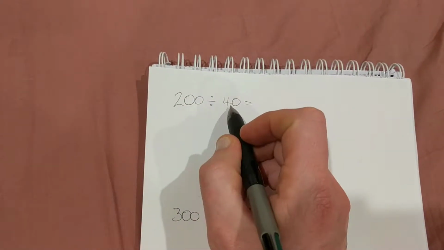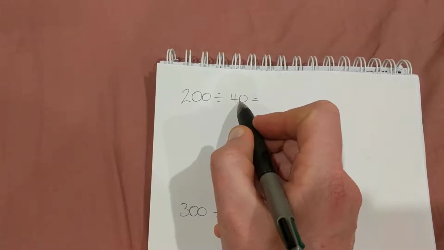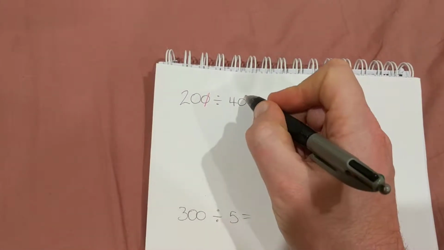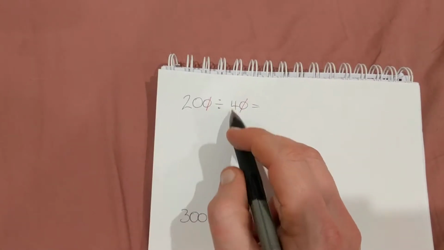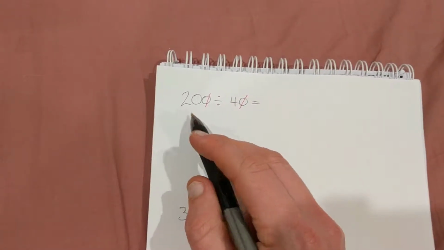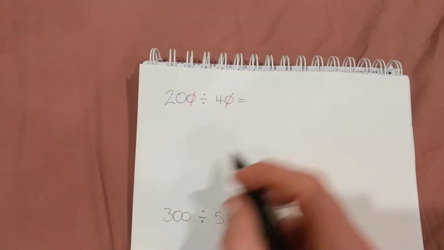So 200 divided by 40, we can say, oh, there's a 0 here and there's a 0 there. Well, if we're talking about tens and hundreds, we can actually just get rid of those, and the whole sum becomes 20 divided by 4, because the same amount of 4s going into 20 will be the same as 40 going into 200 if you just remove a 0 from either side.